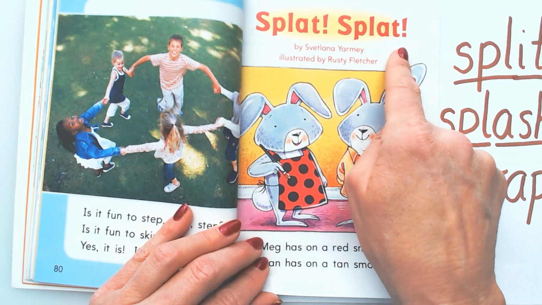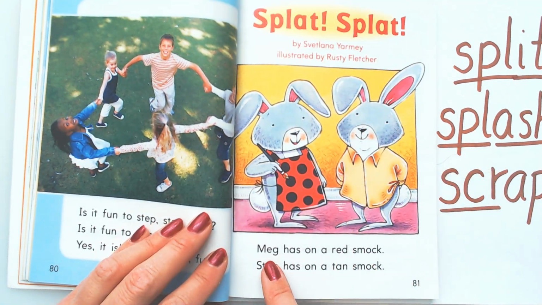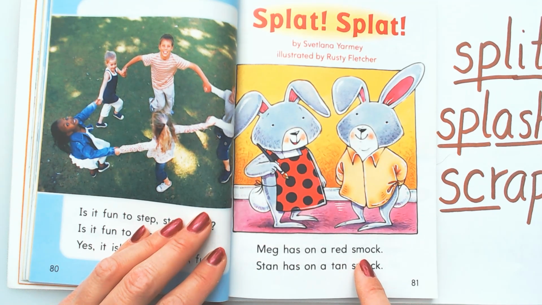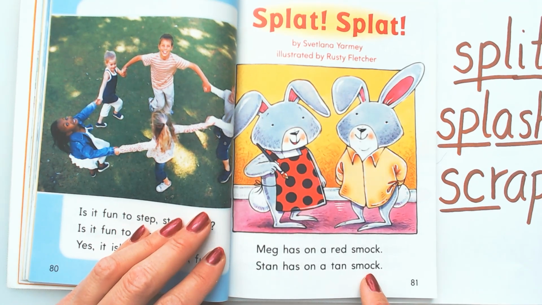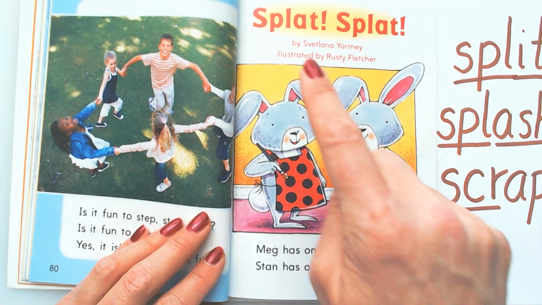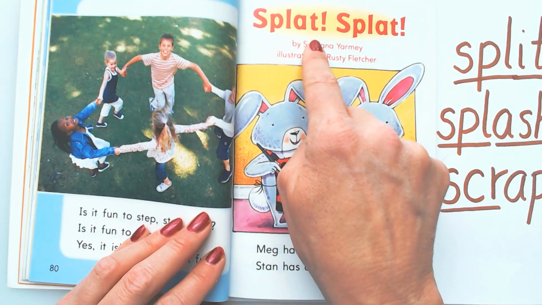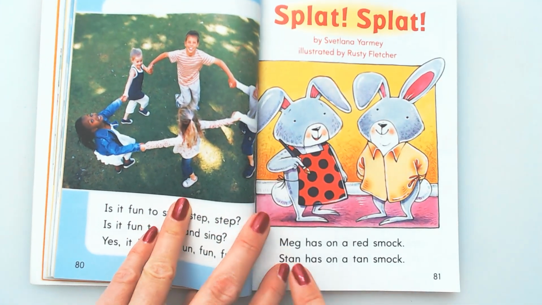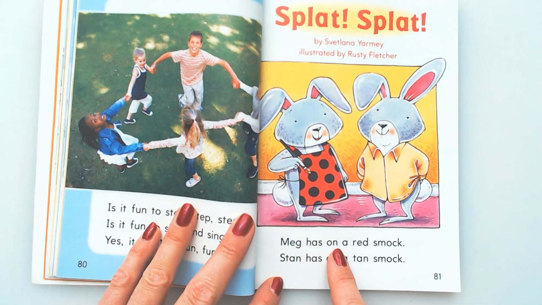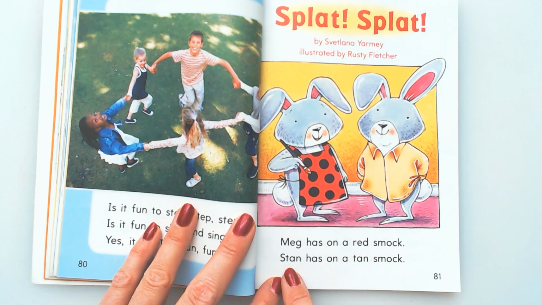Splat, splat. Meg has on a red smock. Stan has on a tan smock. Okay, your turn. That's right, that word says smock.